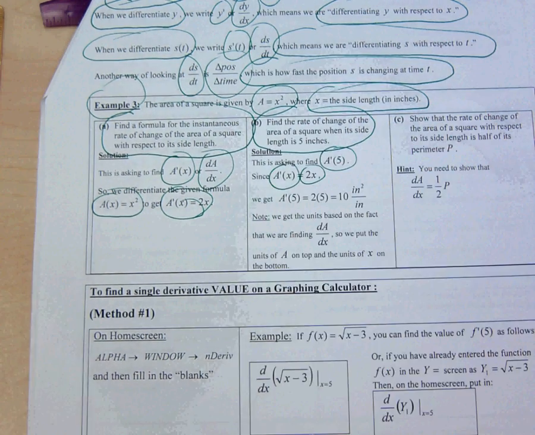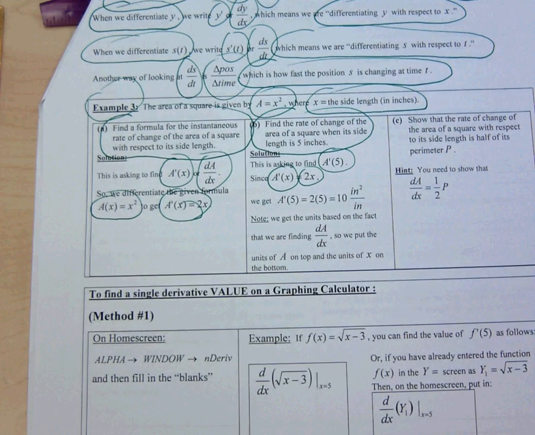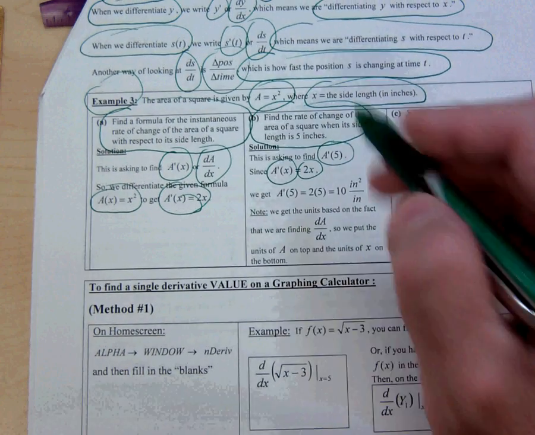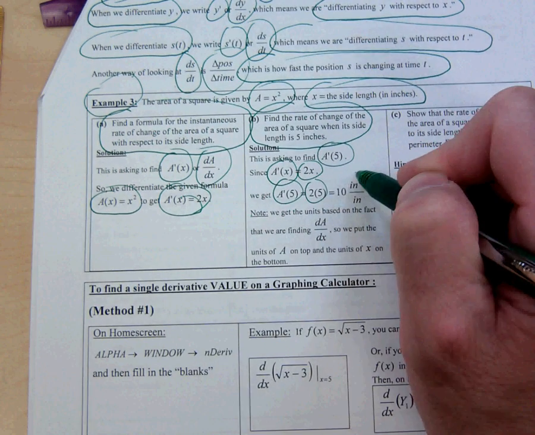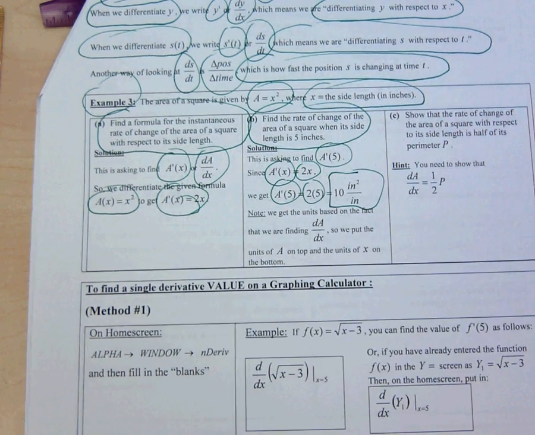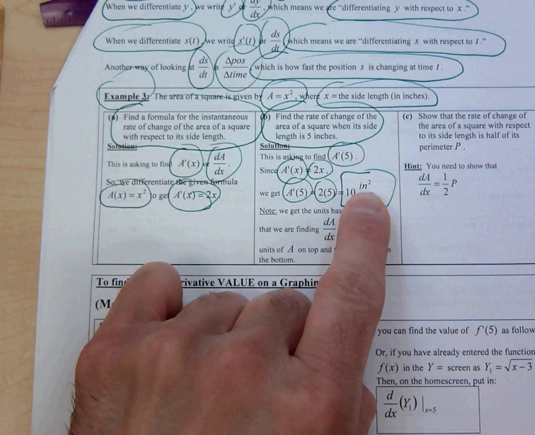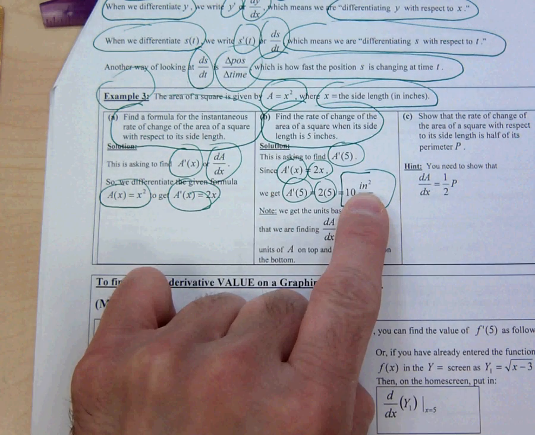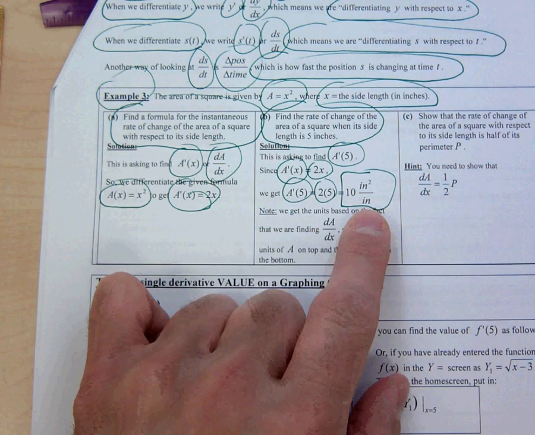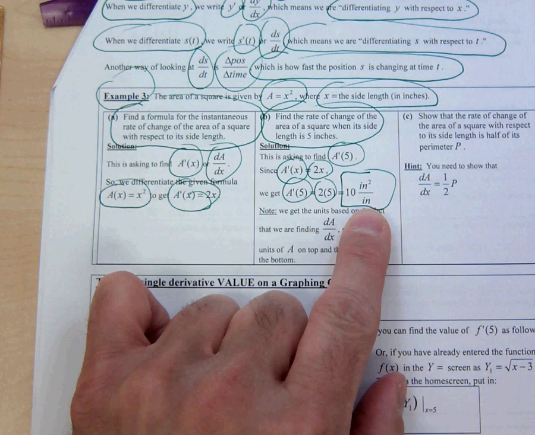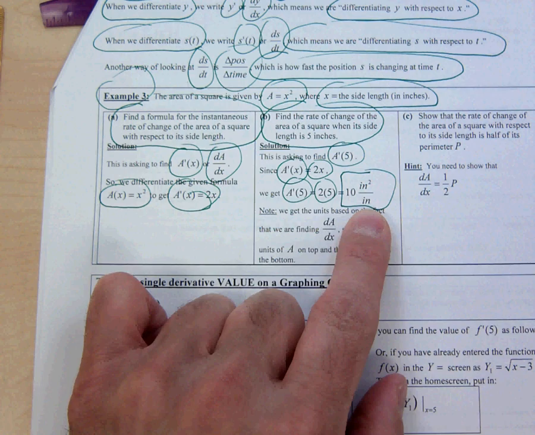Okay, so since that's the A prime formula we came up with, just plug in the 5, and you get 10. Now, where in the world did I get those units? That's important. Well, remember, this is a change in area over a change in length, right? So what should be the units on top? Well, what would be the area units in this case? Inches squared. Over the change in length, which is inches. So you see how I got square inches per inch?